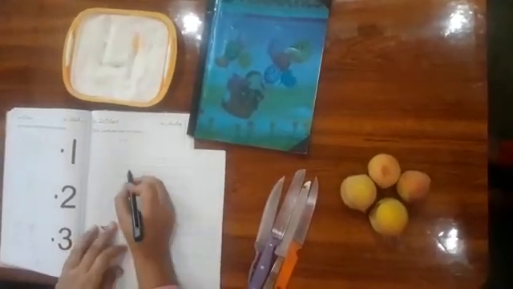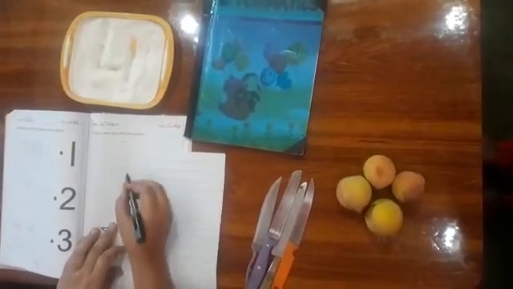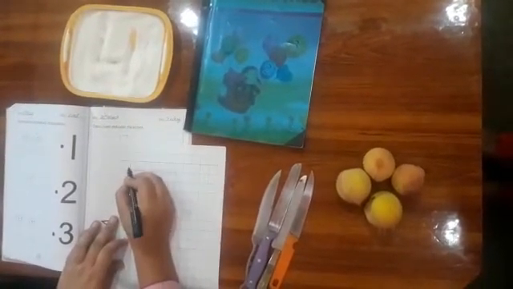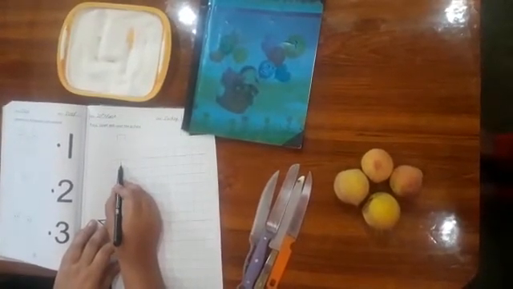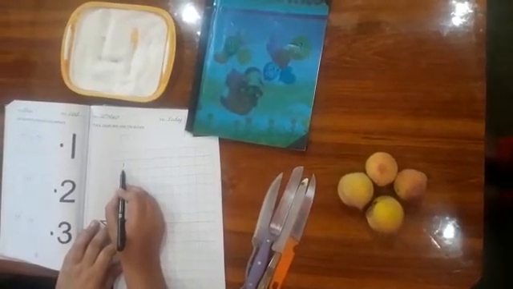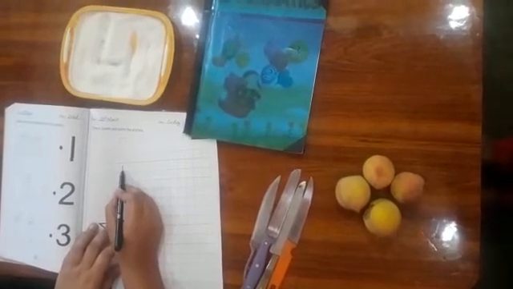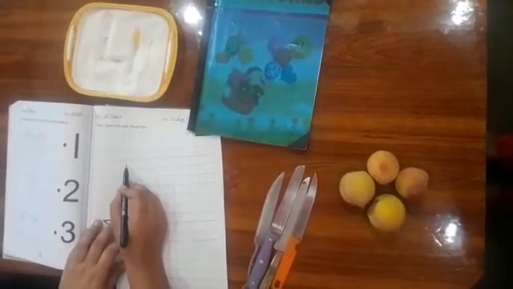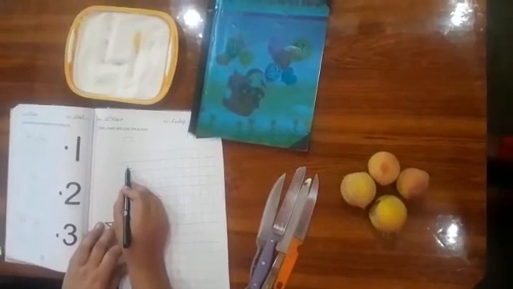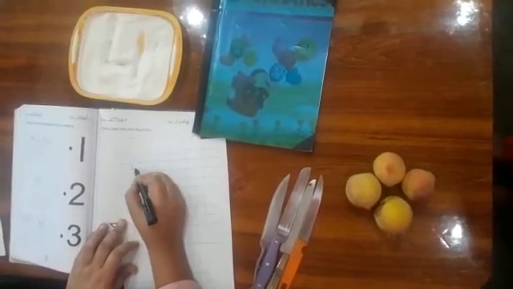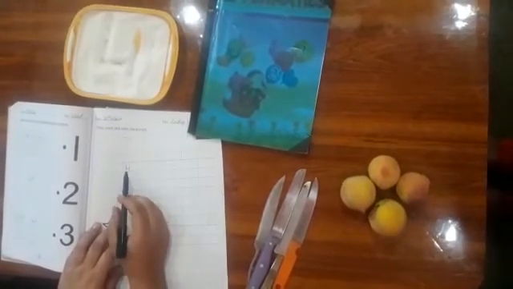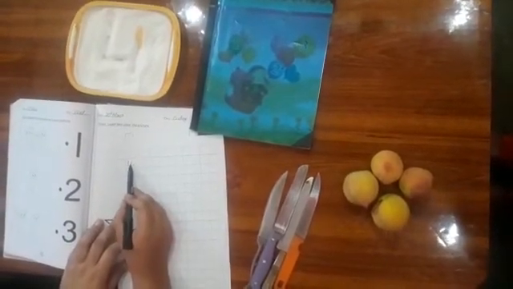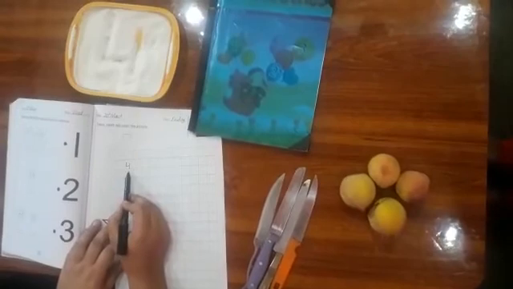Students, look how to write number 4. These are blocks. You can draw a standing line. Don't touch these lines. Don't touch this line of the box. You can draw slipping lines. Standing line, slipping line, and in the half of this line you can draw another standing line. Standing line, slipping line, standing line makes number 4.